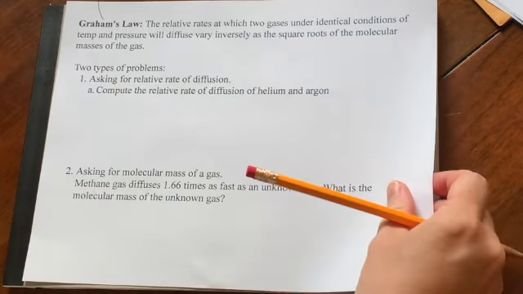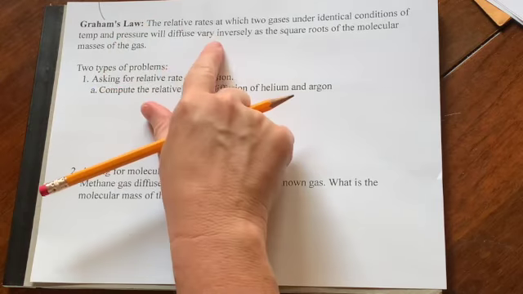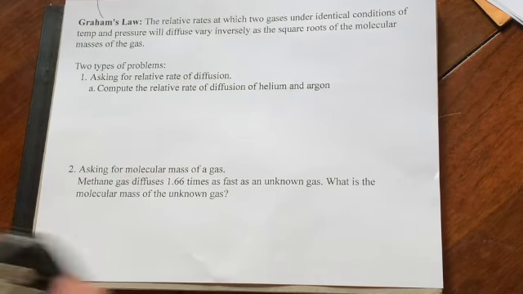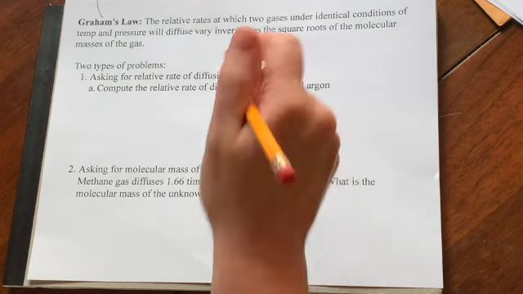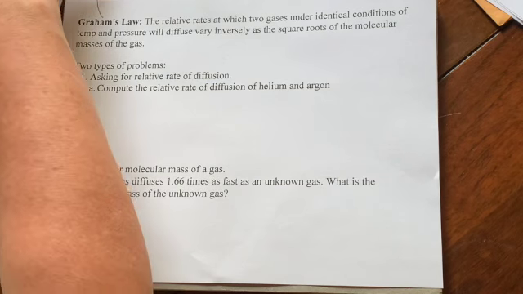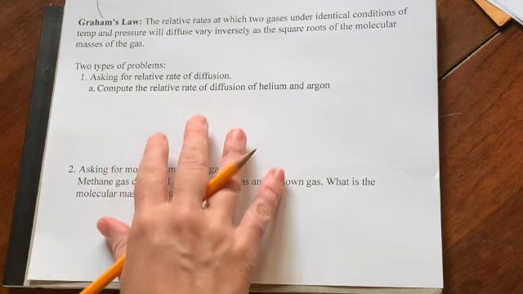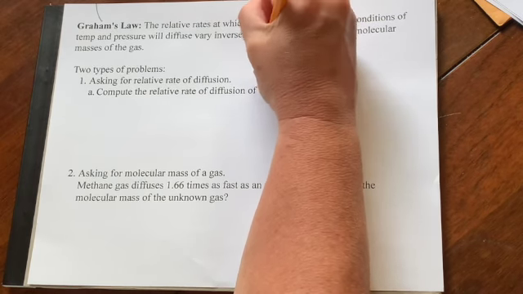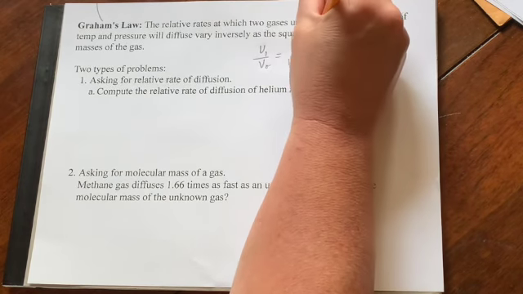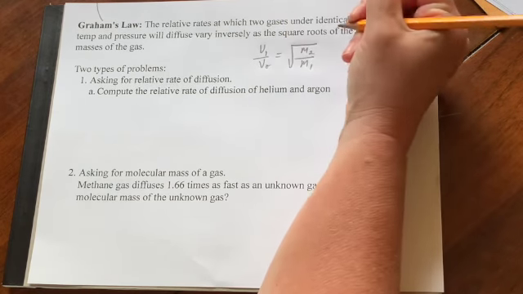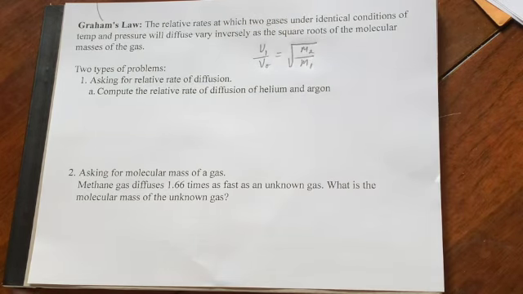Okay, so Graham's law states that the relative rates at which two gases under identical conditions of temperature and pressure will diffuse varies inversely as the square roots of the molecular mass of the gas. All right, so again, let me rewrite this equation here for us. So V1 over V2 is going to be equal to the square root of M2 over M1. All right, so let's see how this is going to work out for us.